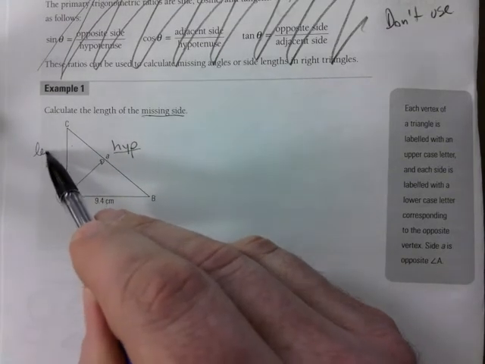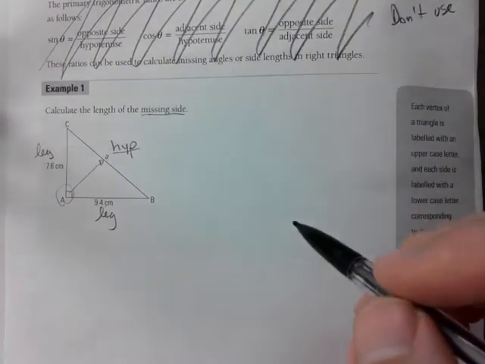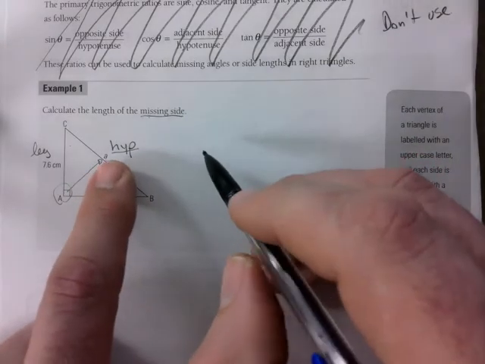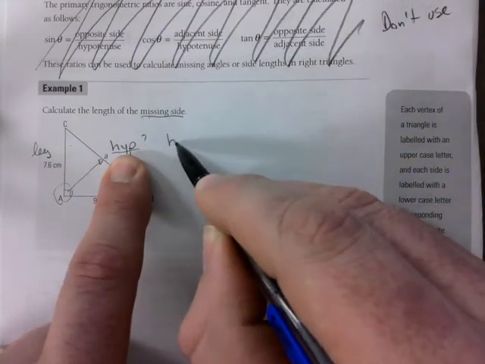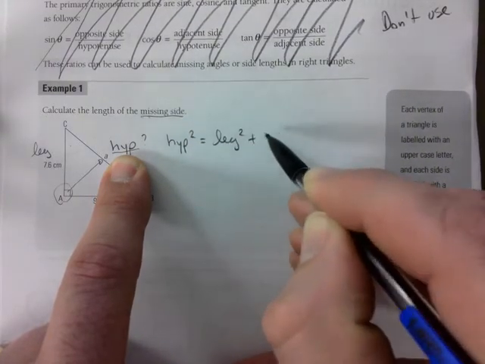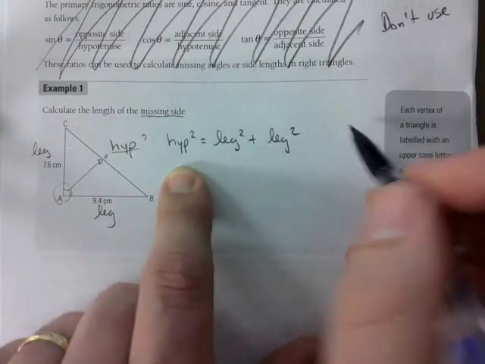That means that this is a leg, this is another leg. It happens to stand the exact same way as the other one we just did. So I'm missing this. So I have to use the first version of that formula, which is hypotenuse squared is equal to leg squared plus leg squared. This is the one I have to use.